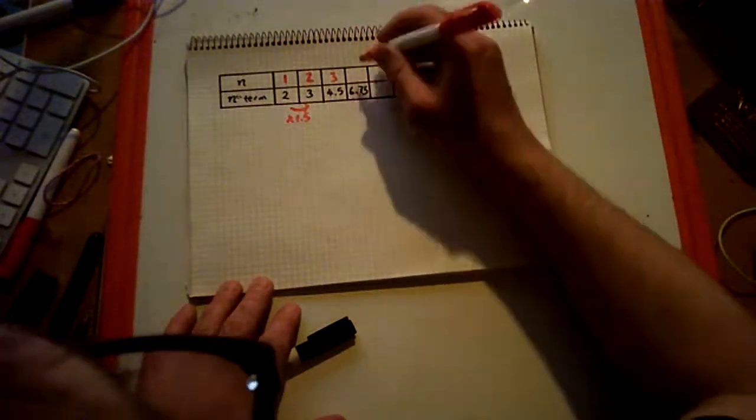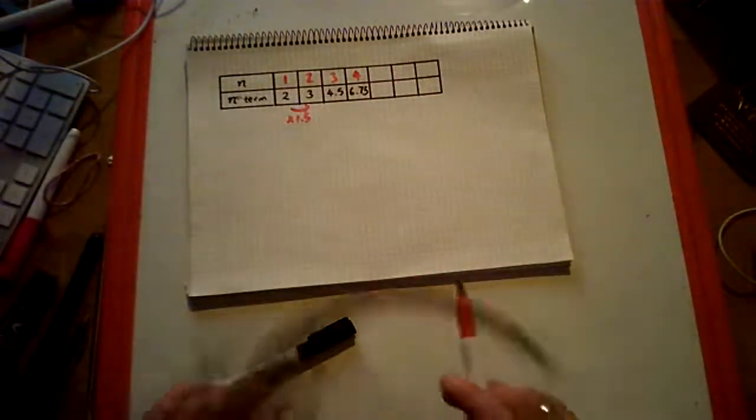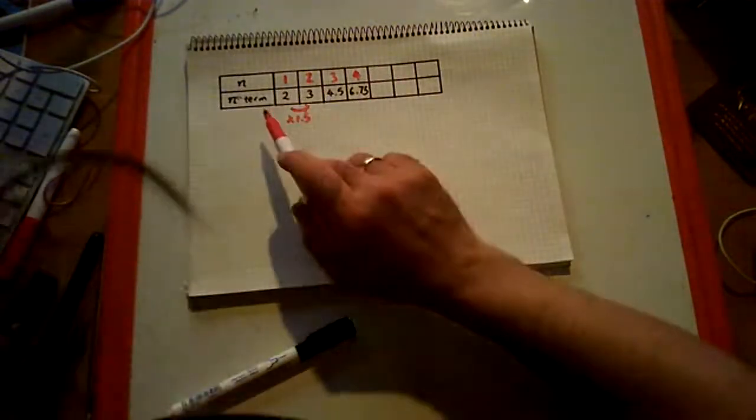Okay, so again, I'll make my table. First term is 2, second term is 3, third term is 4.5, fourth term is 6.75. So n is the position of the term in the sequence, and you've got the nth terms.